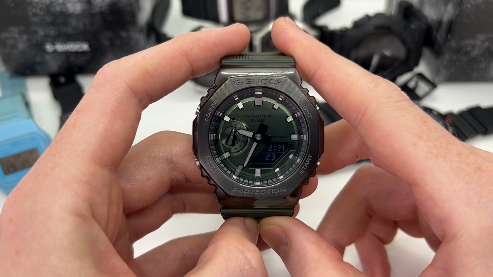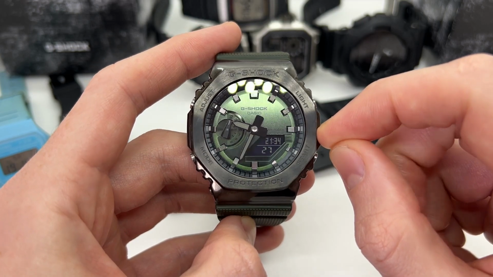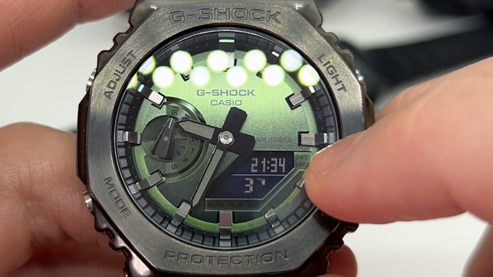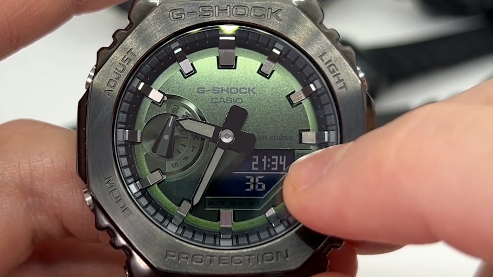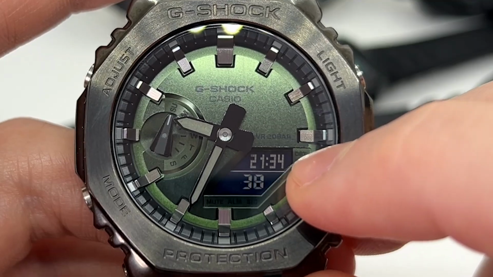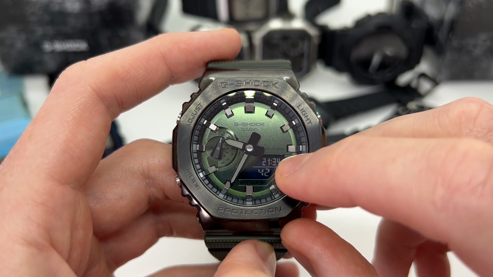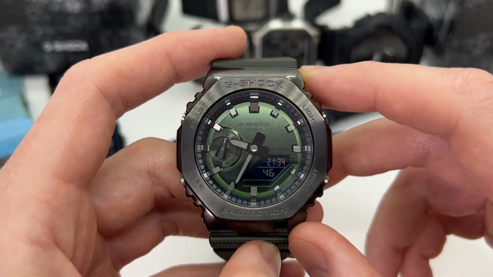Today I'm going to show you how to activate or deactivate the DST function on your Casioak. As you can see right here, we have DST written and it is deactivated, and I know that by the fact that we do not have a dot right next to it. If it were activated, you would see a small dot right next to it, and that is how you know that the DST is on.